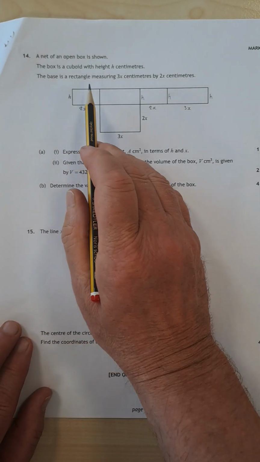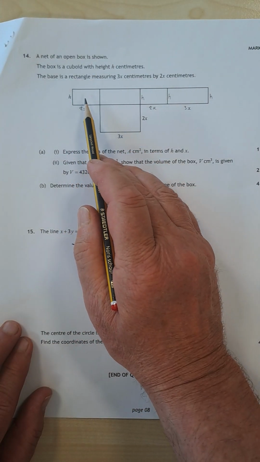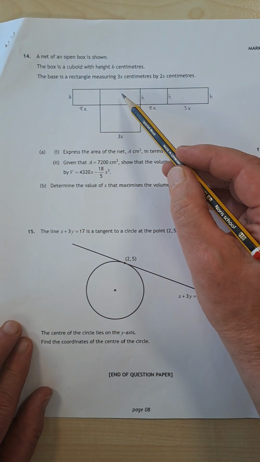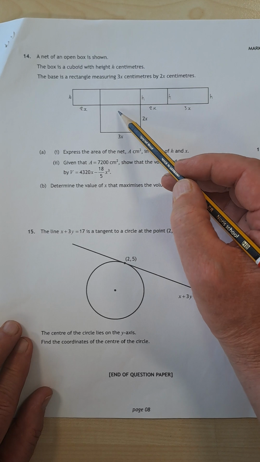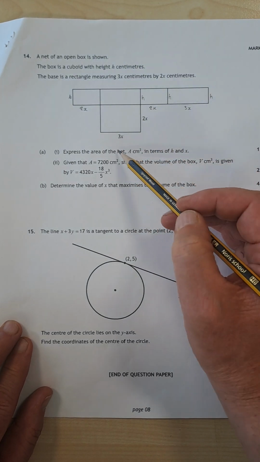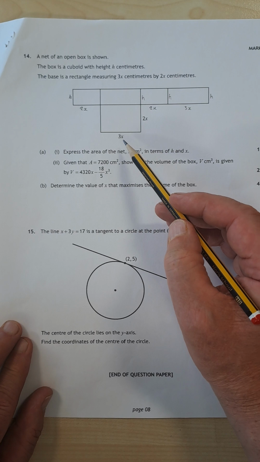So you have the net of an open box as shown here. The box is a cuboid with height h. You have to imagine this being made up into a box. There's the base, that would come up, these two would come up the side, and that would come up here and come up that way there.